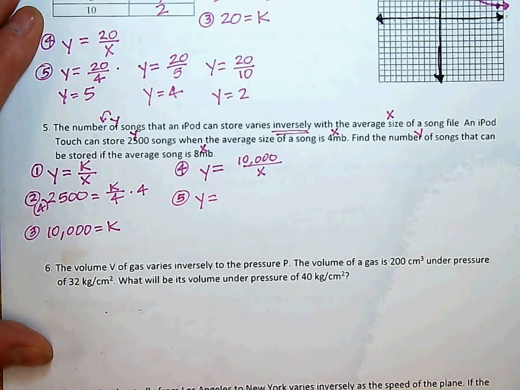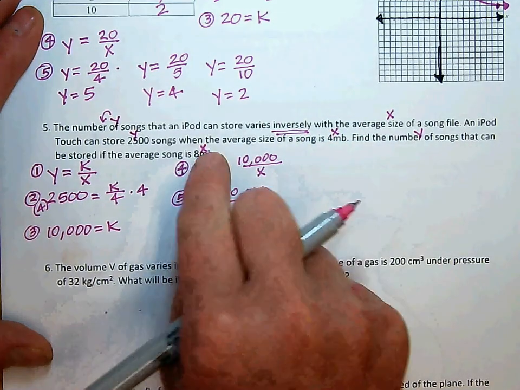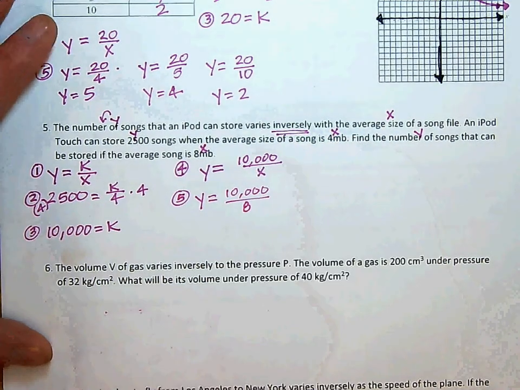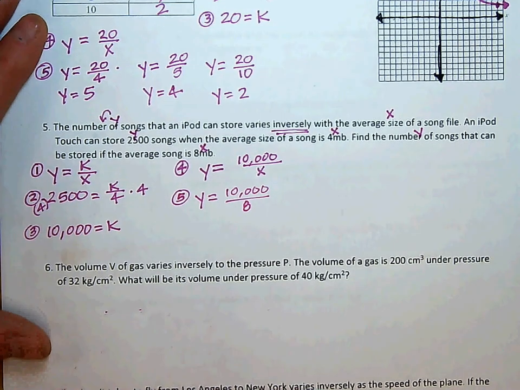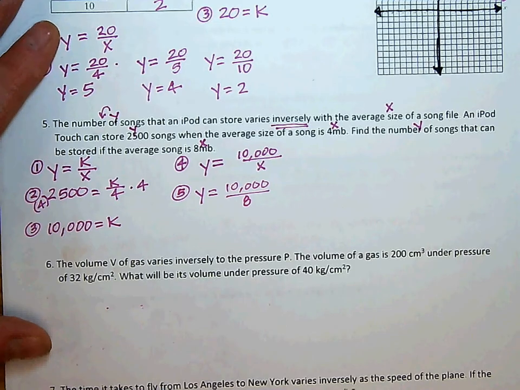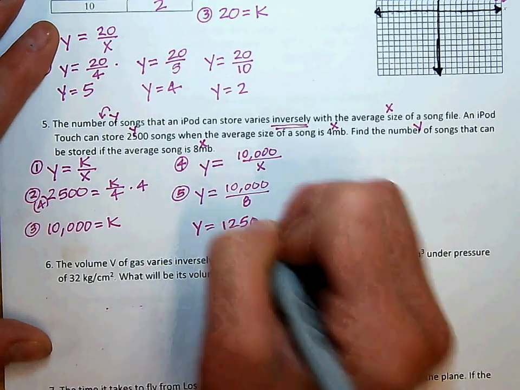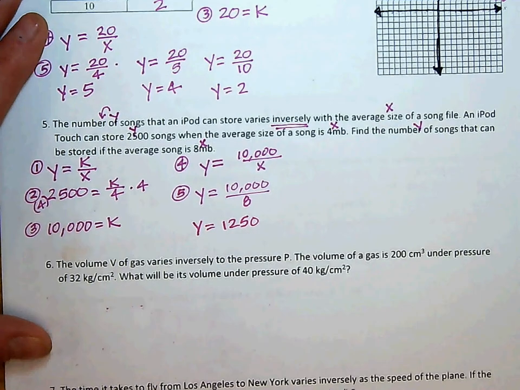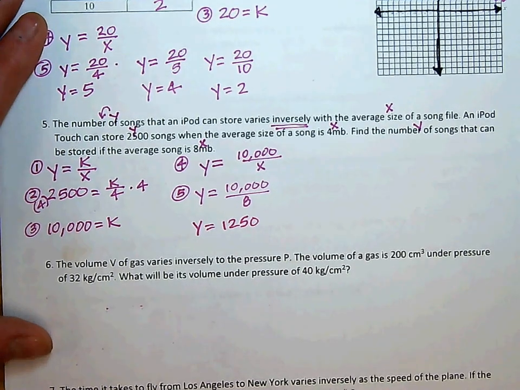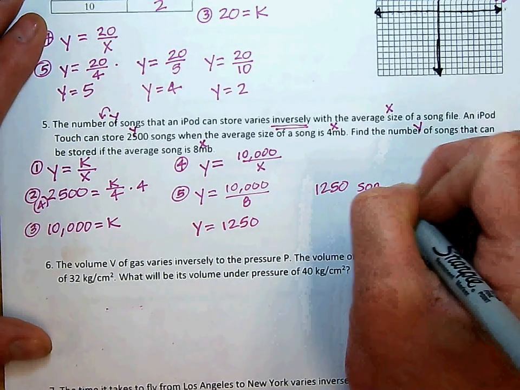10,000 over 8. Need the math bracket, right? Yes. Good. I got 1,250. 1,250 is what you got, Austin? Good. That equals Y, right? So Y equals 1,250. What does that mean for this particular problem? That's the number of songs that can be stored. Yep. So 1,250 songs.